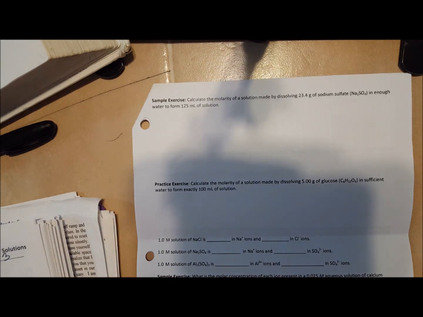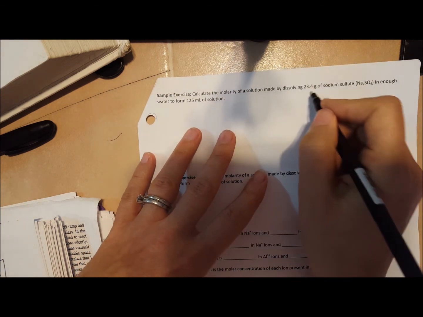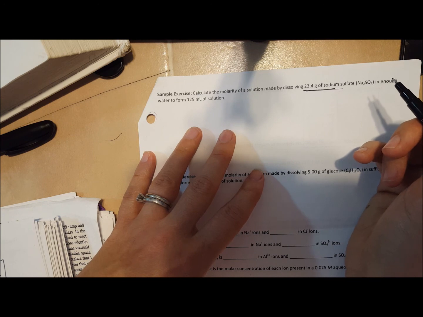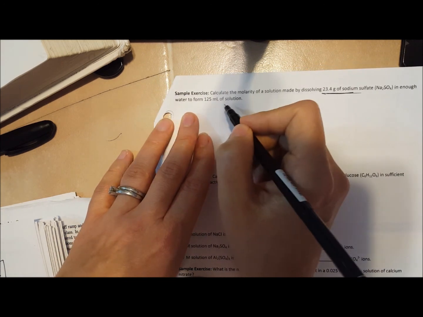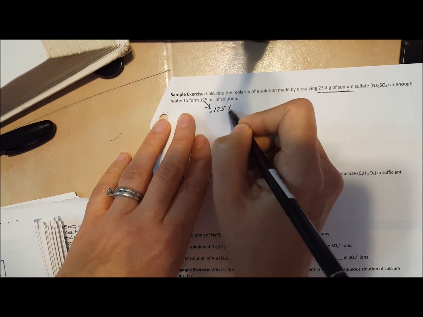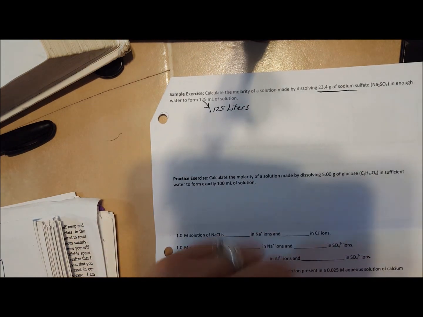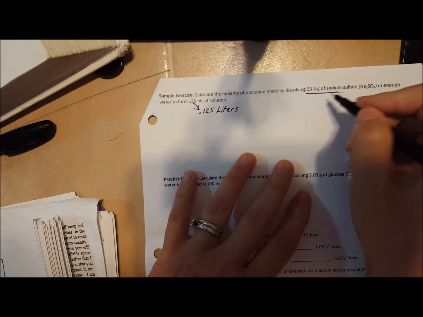Okay, so the next part is we're going to calculate the molarity of a solution made by dissolving 23.4 grams of sodium sulfate in enough water to form 125 milliliters of solution. So right away we want to turn that to liters, 0.125 liters of solution, because remember the equation requires it to be in liters.